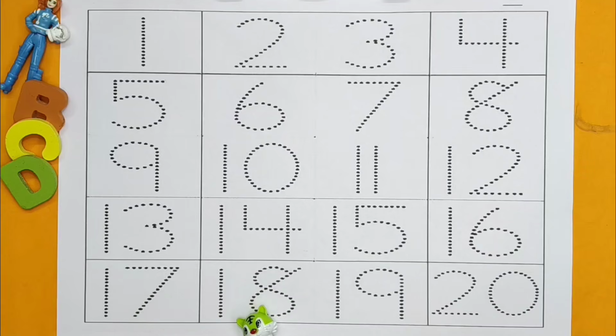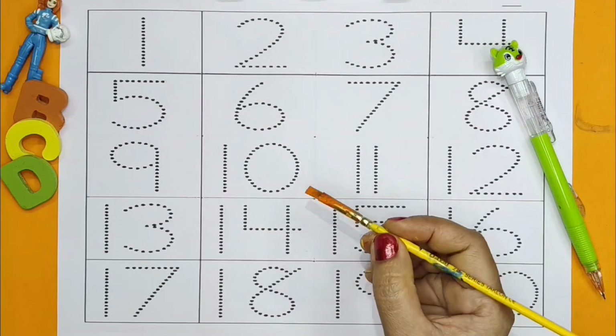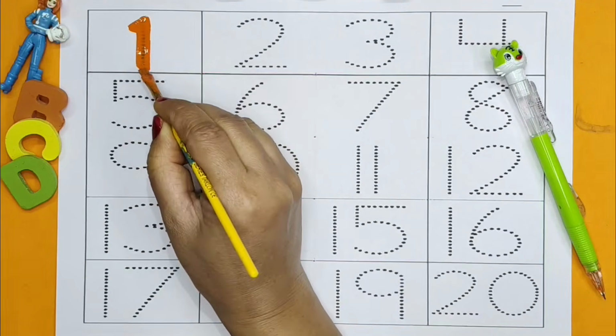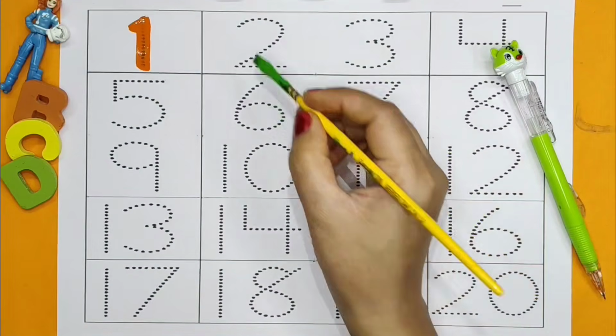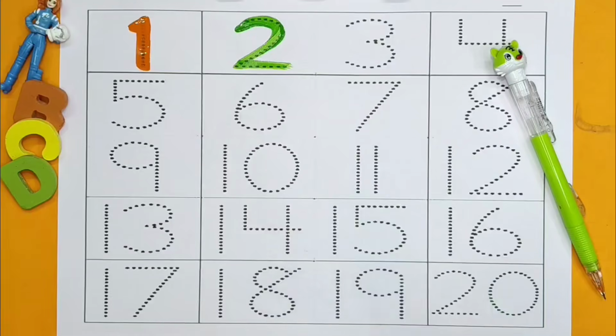17, 18, 19, 20. Let's paint. Orange color, number 1. Light green color, 2.